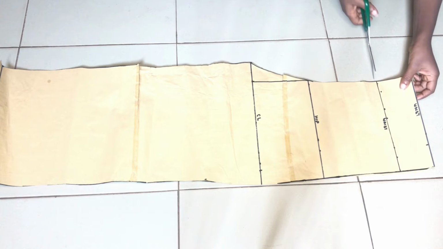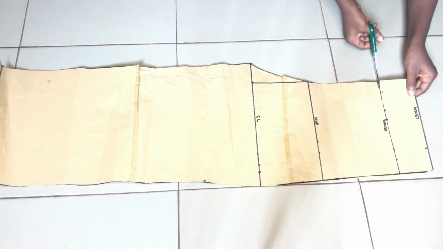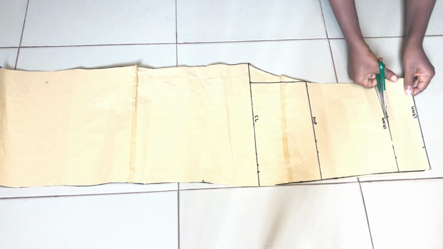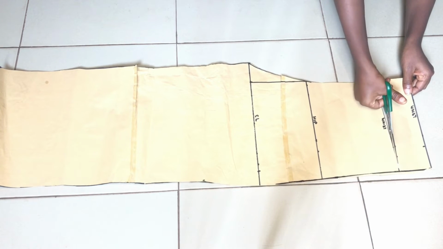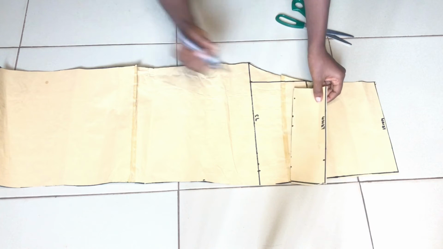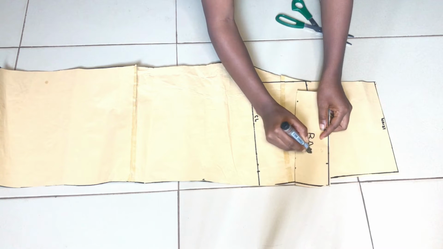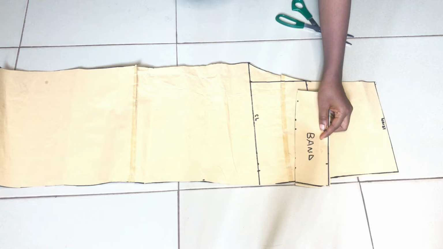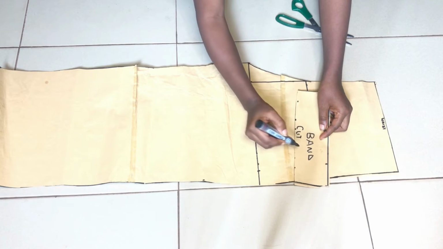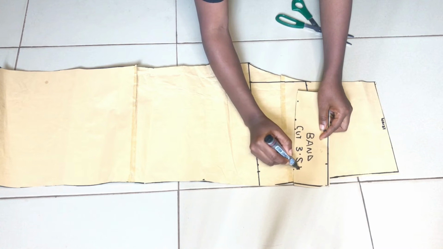And when cutting out this belt on your fabric, make sure you cut out 3.5 inches so that you have seam allowance to join your belt to your main pants. And also make sure that you cut on fold. So this is my band. I'm going to cut out 3.5 inches when I'm cutting with my fabric.